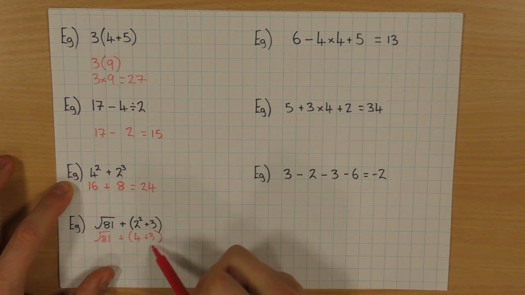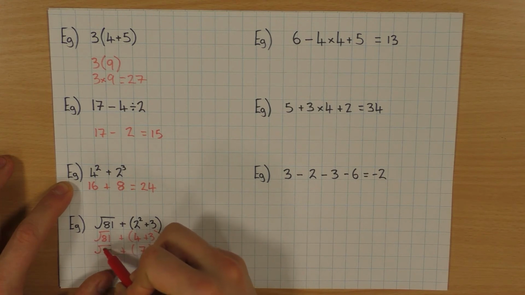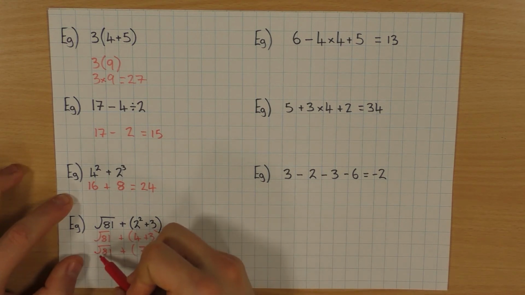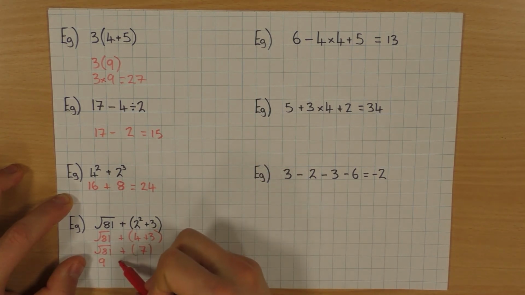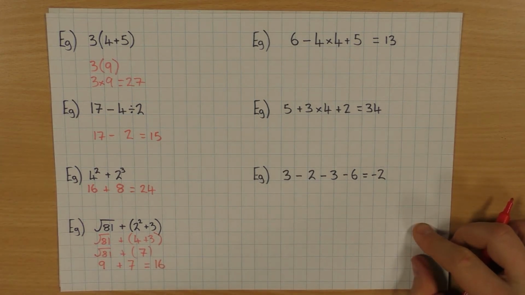Okay, still need to work out what's in the brackets. In this case, that's going to be 7. And of course, just leave that as it is. Now I've got an addition and an indice on the outside, so I need to do that now. Square root of 81 is 9. You could have done that up here, to be fair, but it's nice to work in order. Plus 7, and then finish it off with 16. Okay.